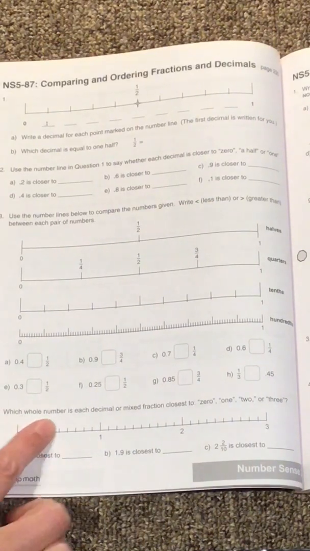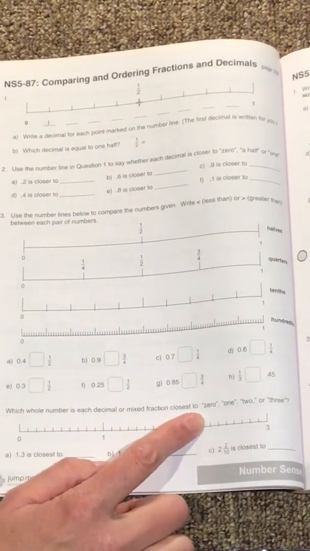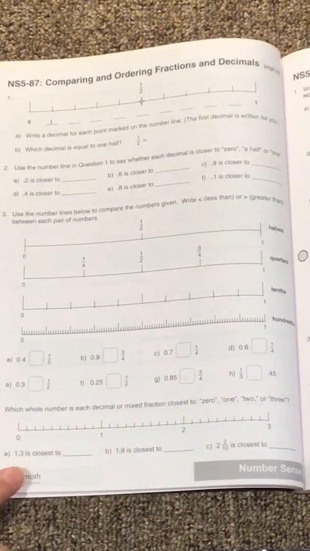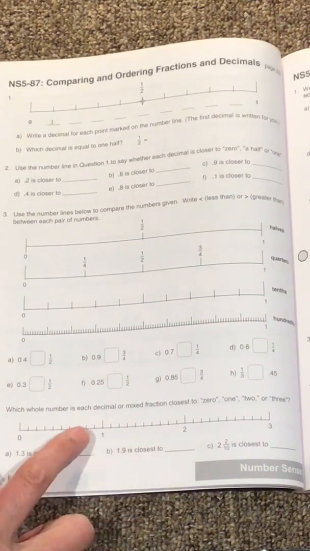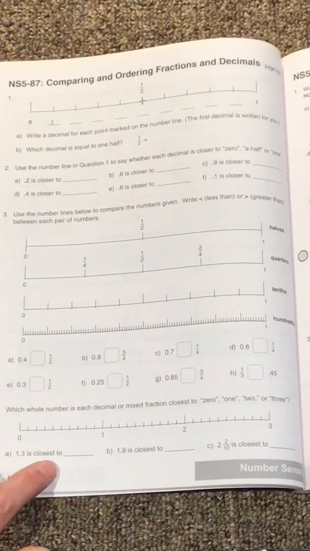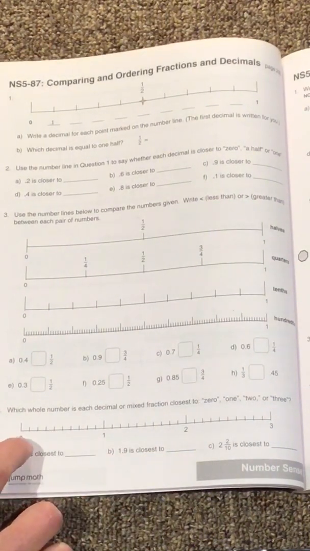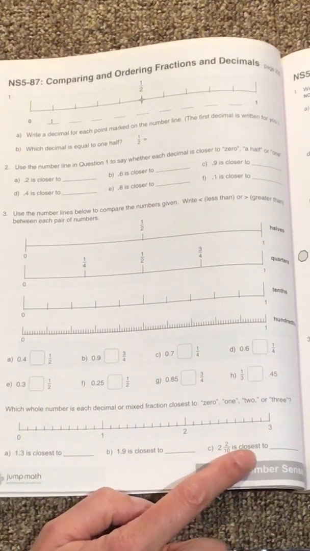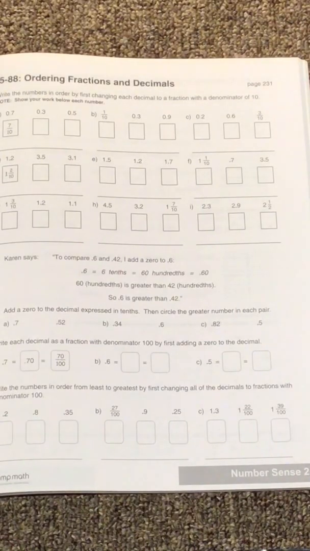Number 4, which whole number is each decimal or mixed fraction closest to? 0, 1, 2, or 3, right? So those are all the whole numbers. So 1.3, is it closest to 1 or closest to 2? Find it on the number line, figure out which one it's closest to. 1.9 is closest to, is it closer to 0, 1, 2, or 3? 2 and 2/10, is that closest to 2 or 3? Okay.